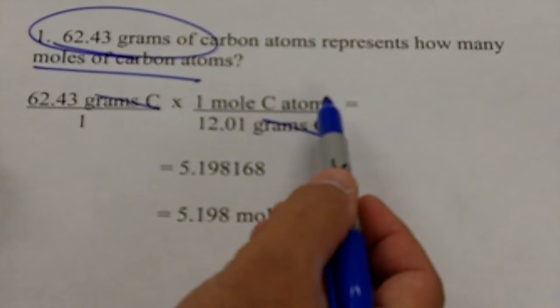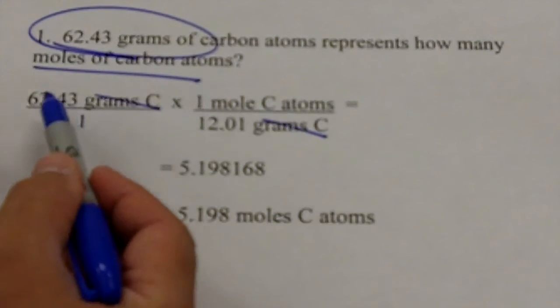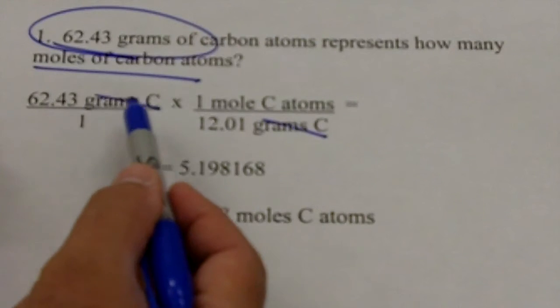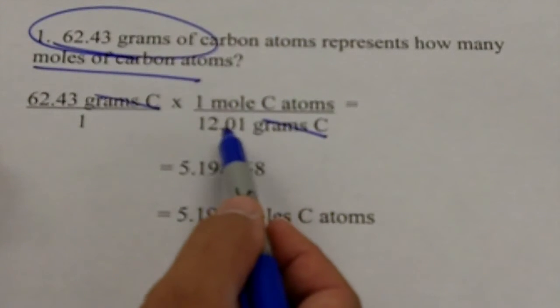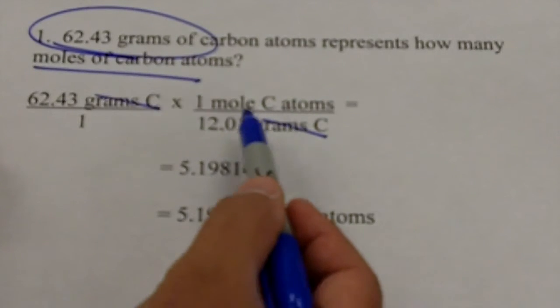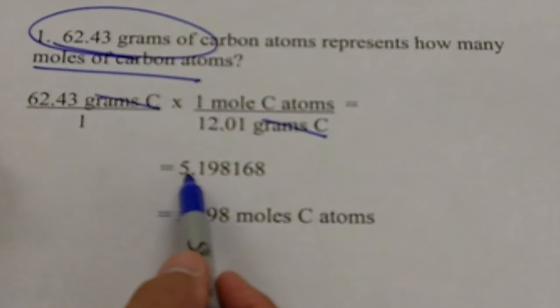It's time for me to get my calculator out now because that's what I was looking for. So I'm going to take the 62.43 and divide by the 12.01. Why divide? Why not multiply? Because the 12.01 is on the bottom. If this number's on the bottom, we divide. If it's on the top, we multiply. But it's on the bottom, and this is what I see on my calculator display.